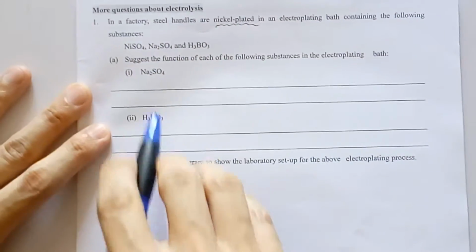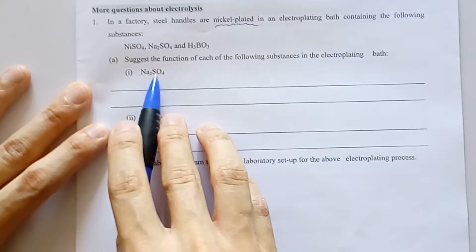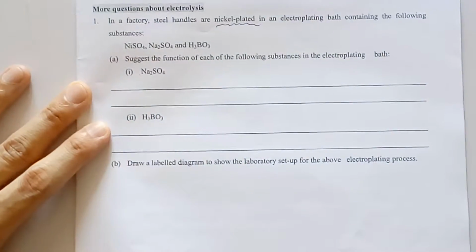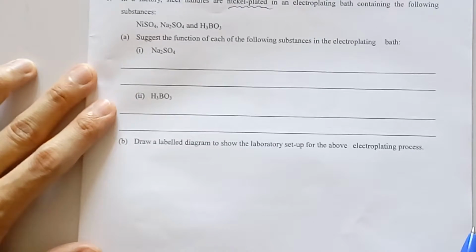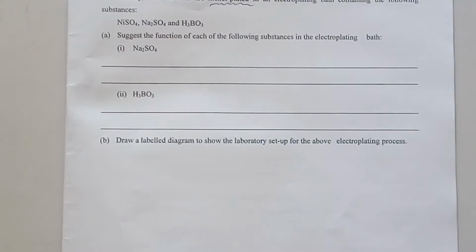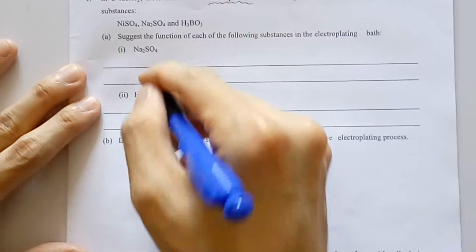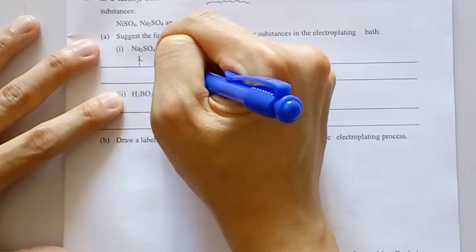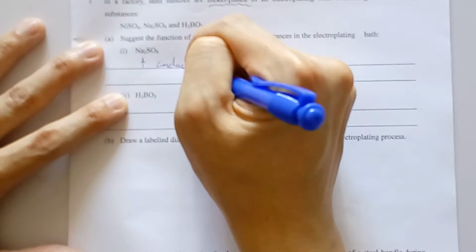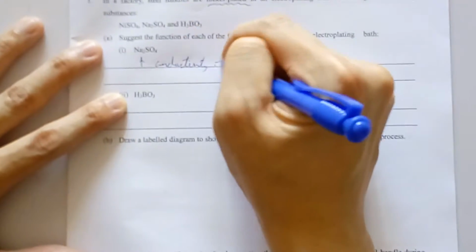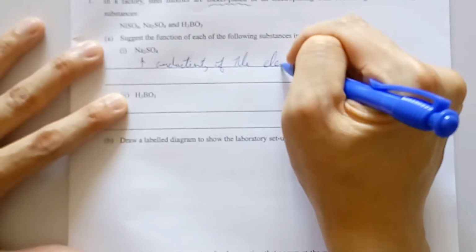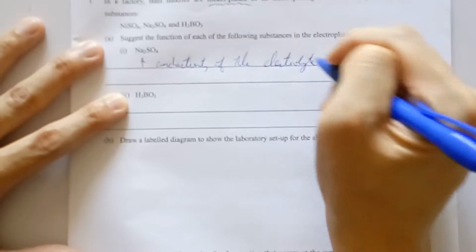So what's the function of sodium sulfate? This is easy, because sodium sulfate includes sodium ion and sulfate ion. Both of them are weak oxidizing agent and weak reducing agent. They will not get the preferential discharge. So their existence is just to increase the conductivity of the electrolyte.